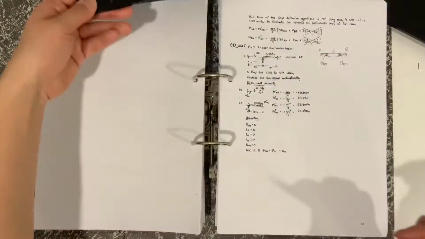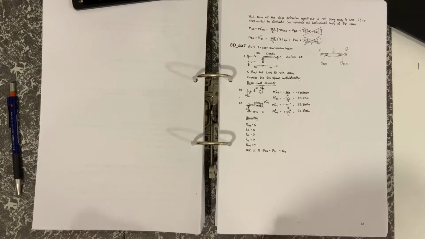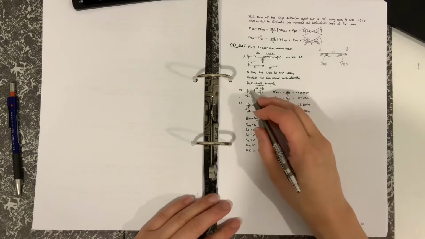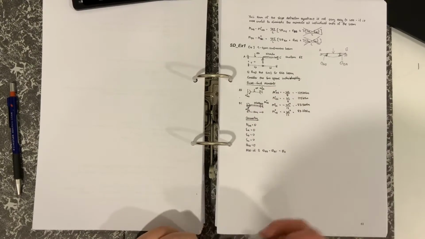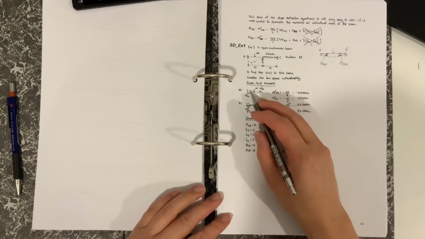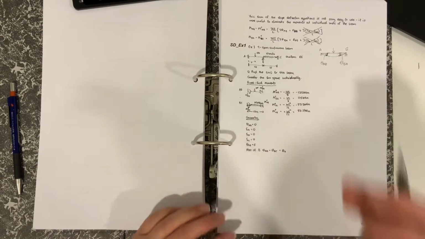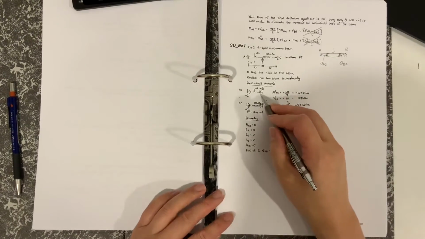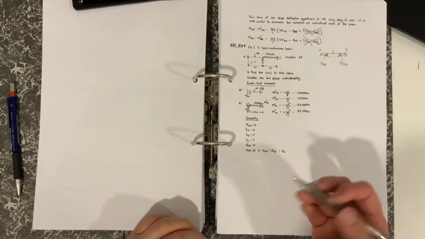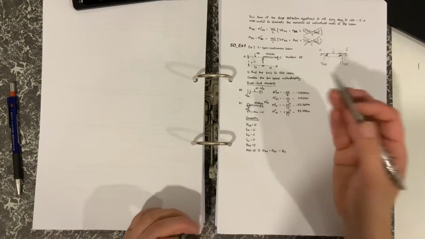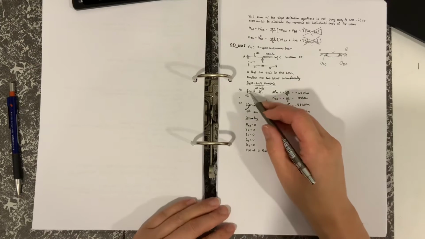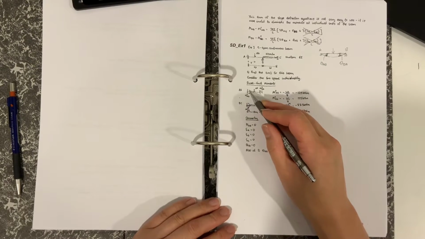So let's go through the calculation. The first thing to do is remember the sign convention, and the sign convention is clockwise is positive. So we draw these arrows, which are the bending moment, or also the reaction, because they're the same thing, and they're drawn in the clockwise direction.